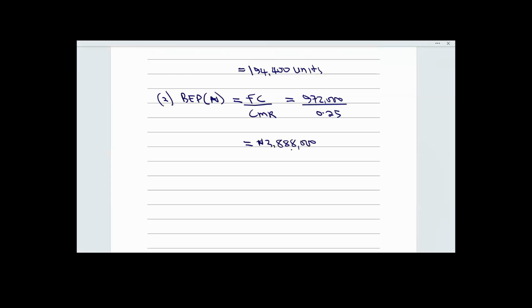This is the sales value that must be achieved for the company to be able to break even.